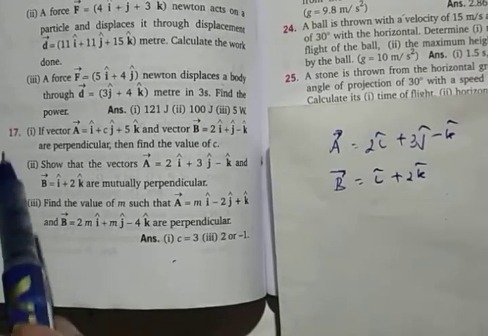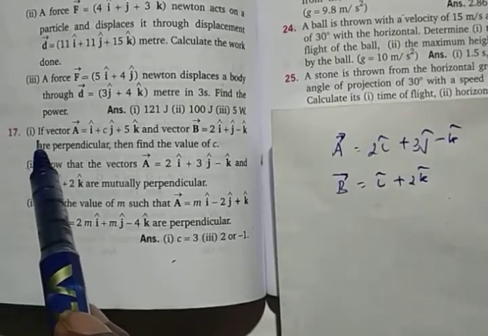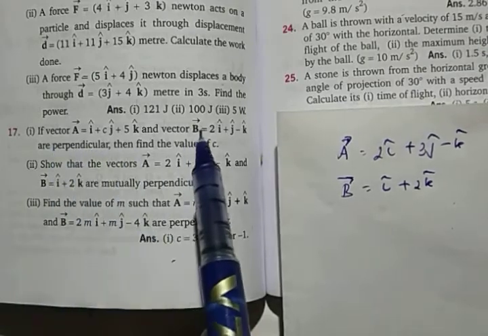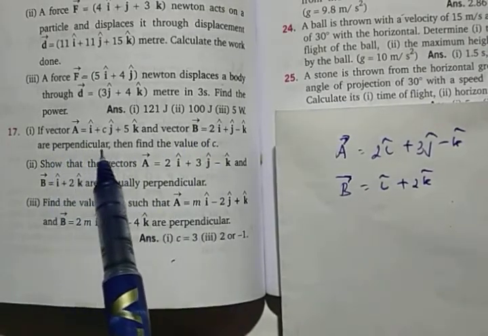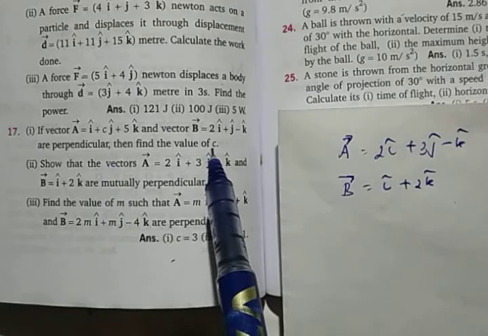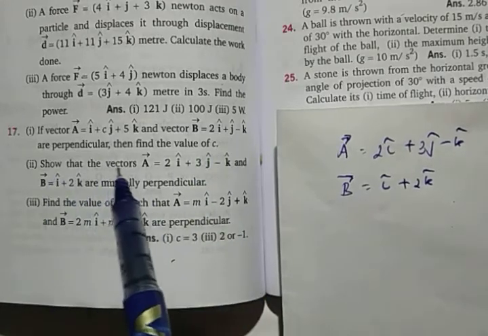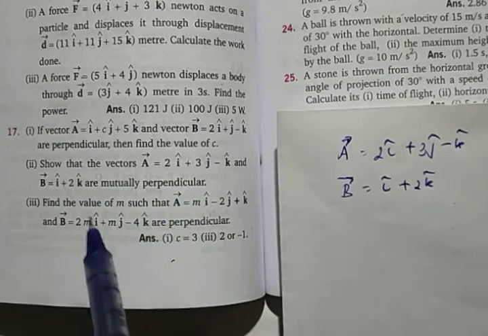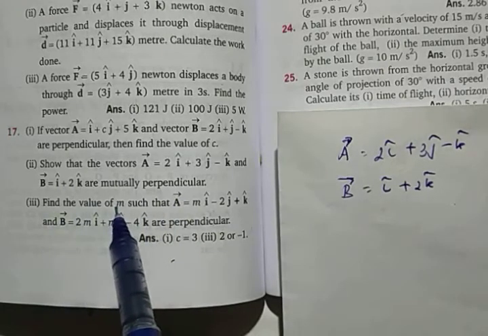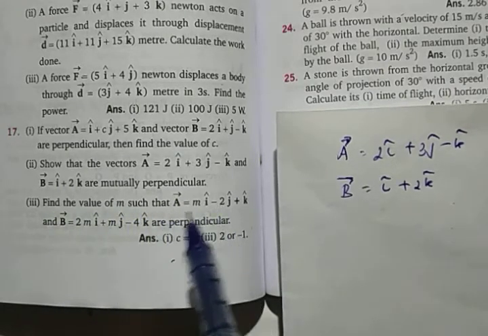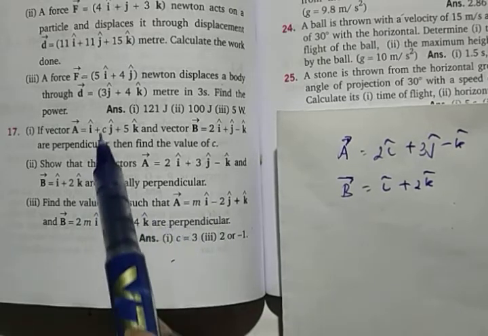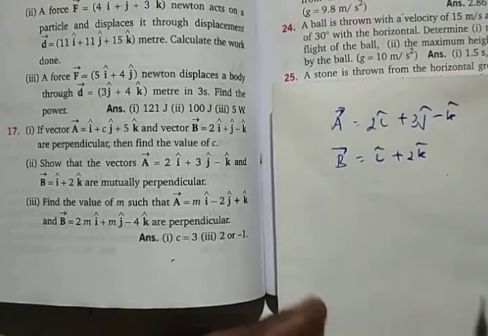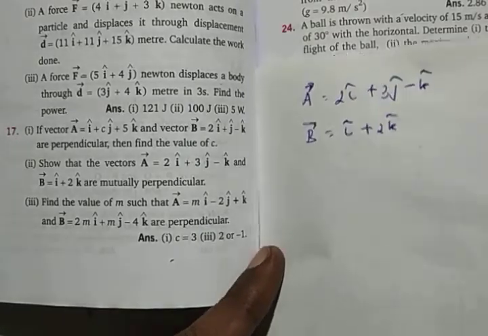Now the next, 17th question, has 3 parts as given here. If this is A vector and this is B vector, they are perpendicular. Find the value of C. Show that the vectors A and B are mutually perpendicular. Here also, find the value of M such that A vector and B vector are perpendicular. All 3 are perpendicular related questions. So first of all, what is perpendicular? We will try to understand.